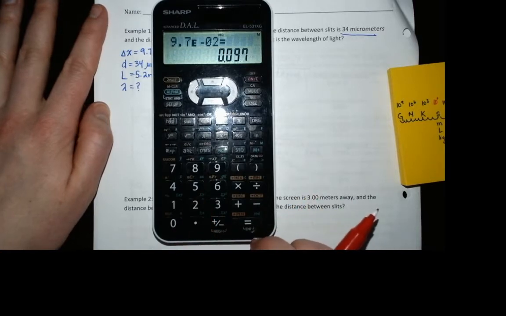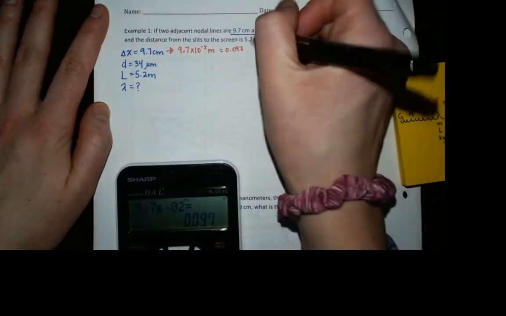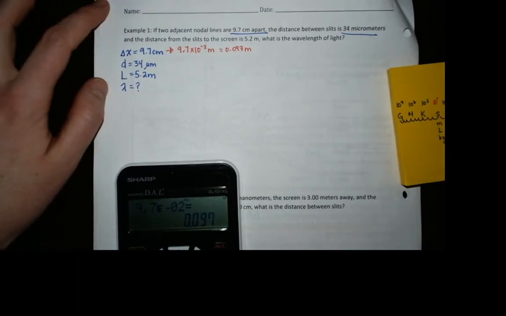And it also gives you 0.097. Okay, and now that's meters. So we've converted this into meters. Let's go to the next one. So 34 micrometers.